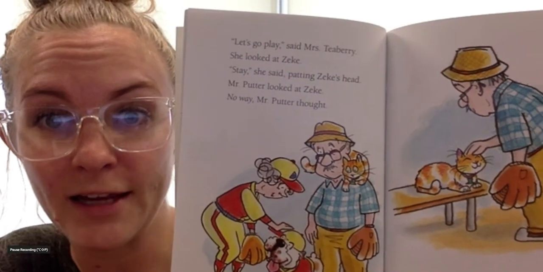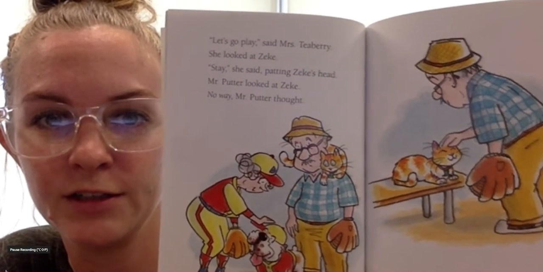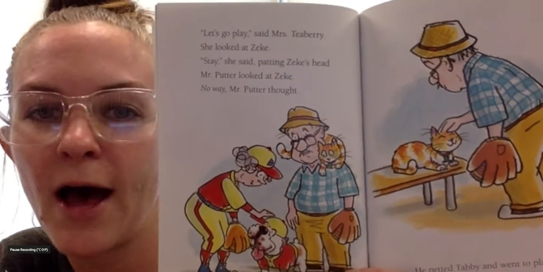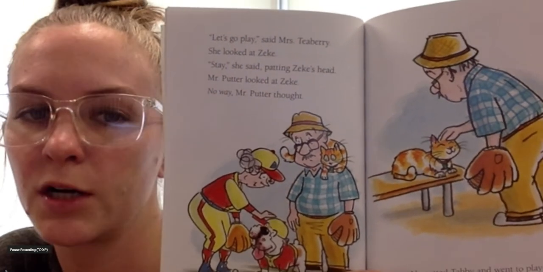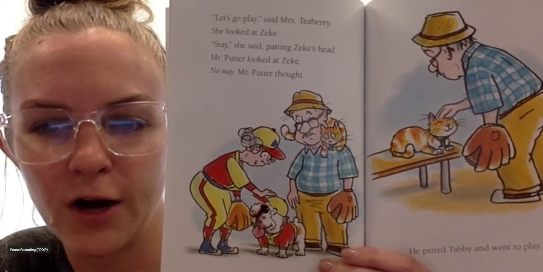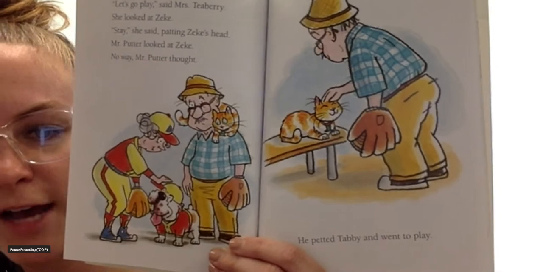"Let's go play," said Mrs. Teaberry. She looked at Zeke. "Stay," she said, patting Zeke's head. Mr. Putter looked at Zeke. "No way," Mr. Putter thought. He petted Tabby and went to play.